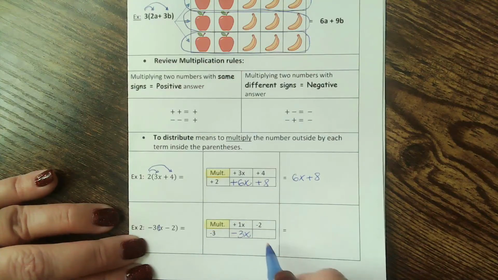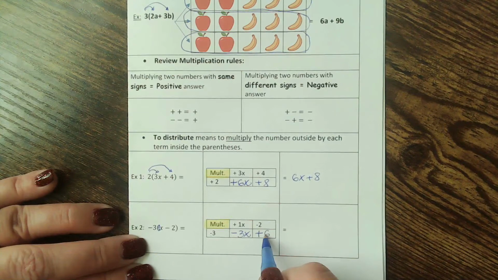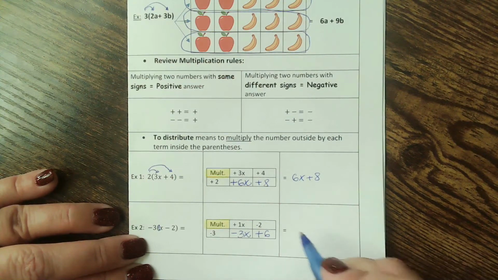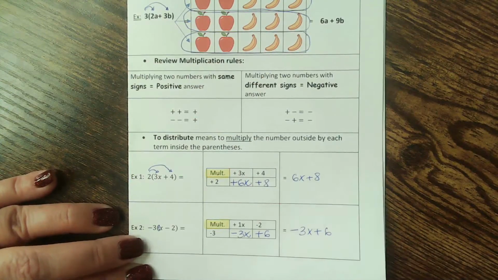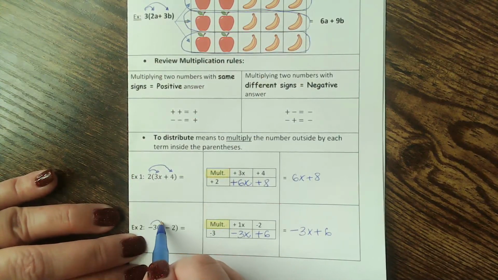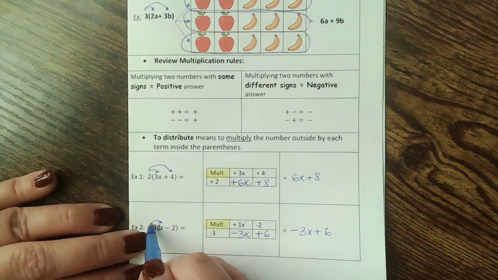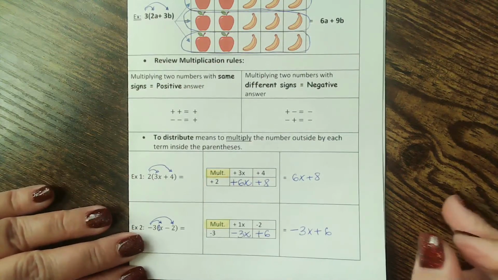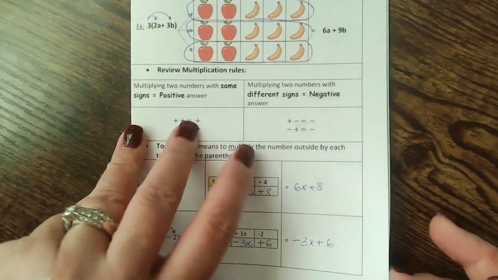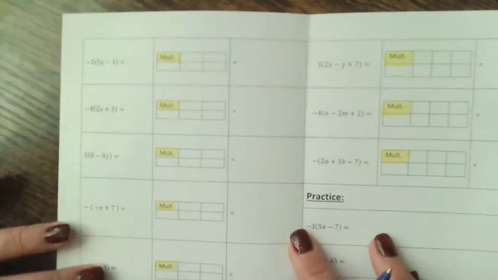Negative times negative is positive. 3 times 2 is 6. So the final answer after the multiplication is negative 3x plus 6. Negative 3 times 1x is negative 3x. Negative 3 times negative 2 is positive 6. Negative 3x plus 6.